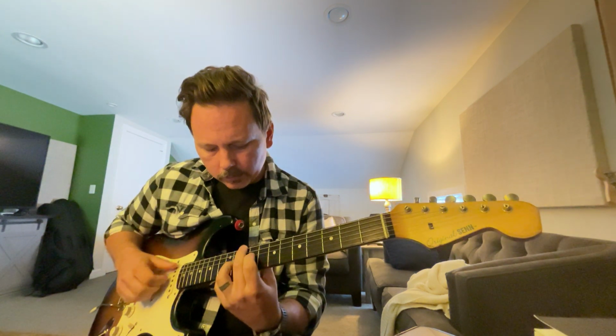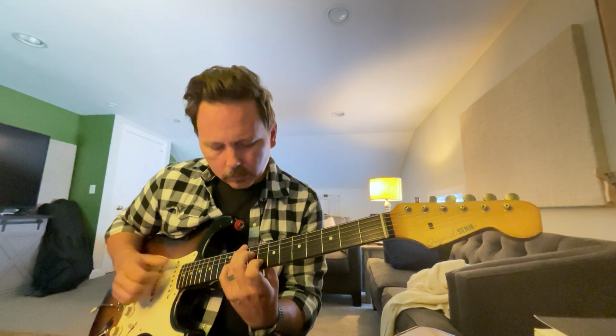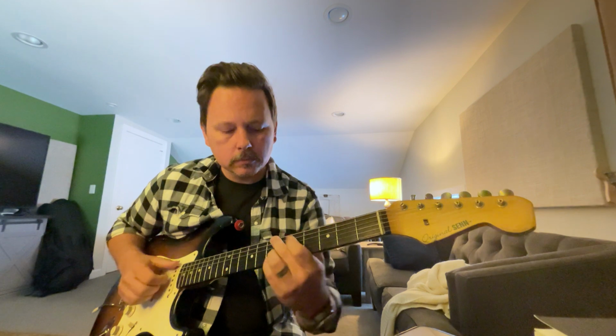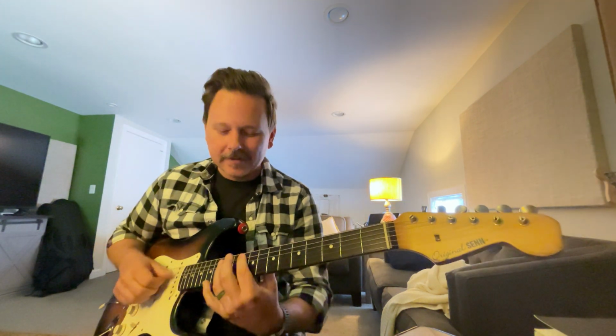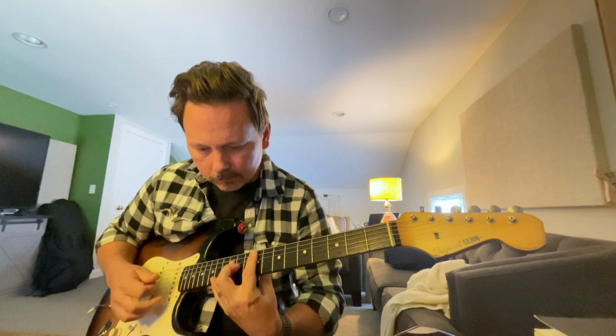Or you could actually, that doesn't have the G in it though. There you go. That's got the rub. The weirdest rub is when you put the 7 in the bass. Anyway, B minor 7 over that chord.